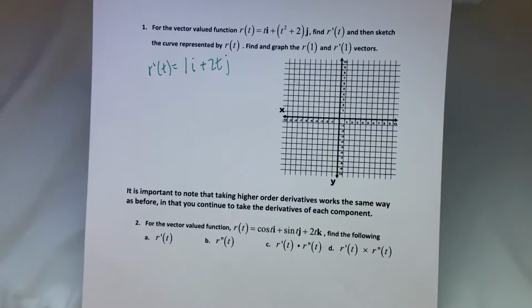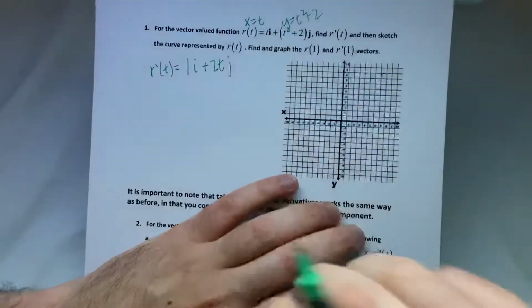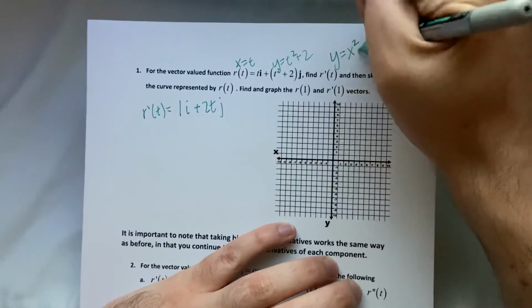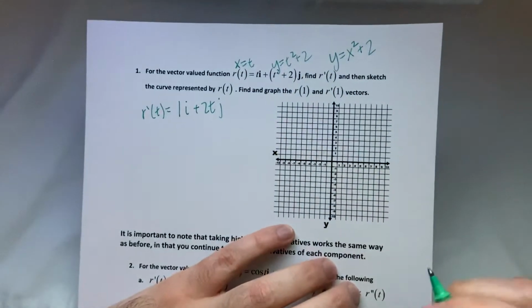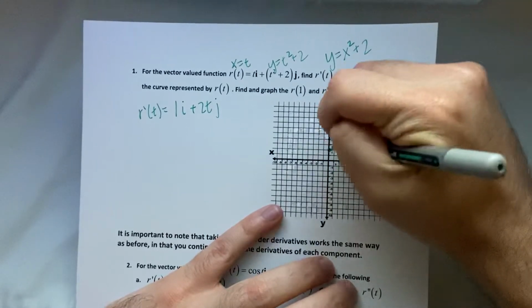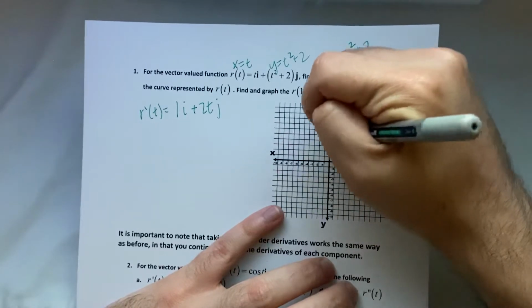Okay, so let's find the vector valued function and sketch. Well, how do we sketch this? You ask yourself: our x component is t, so this is just a normal x component. Our y component would be the equivalent of t squared plus 2. But if x is t, that means this is really y equals x squared plus 2 by just substituting in there, which we should know is a parabola moved up 2. We'll be able to confirm this shortly.